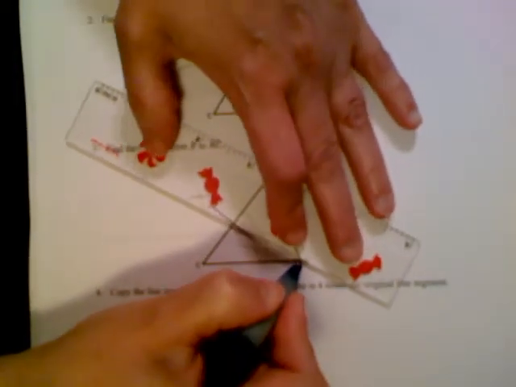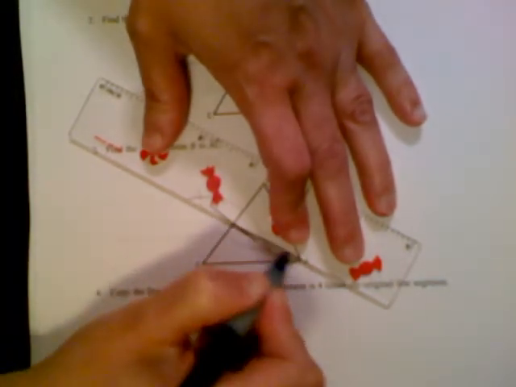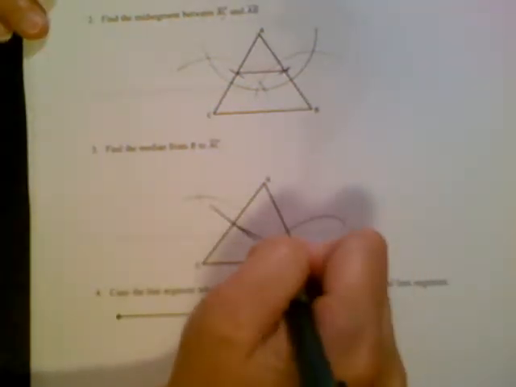But my median is actually going to be from the vertex B to that midpoint. Okay, so that's going to be the median. So this is the median.